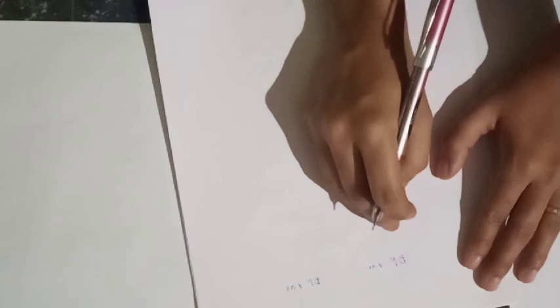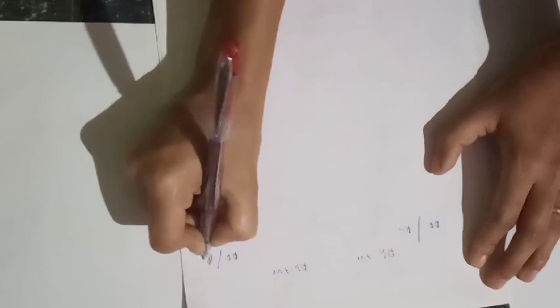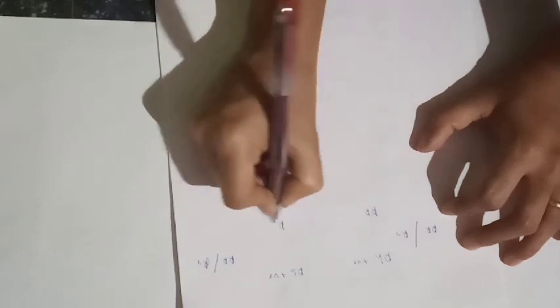Try to understand the inheritance of this rhesus factor. Suppose both the parents are RH positive. Then what are their genotypes? They may be homozygous or they may be heterozygous. First consider both are in homozygous condition.